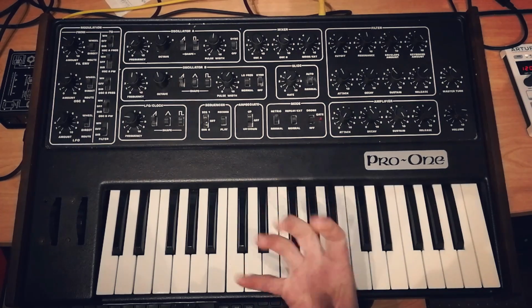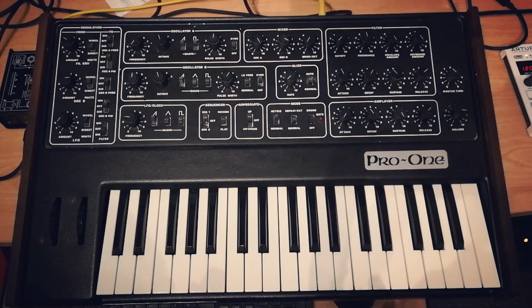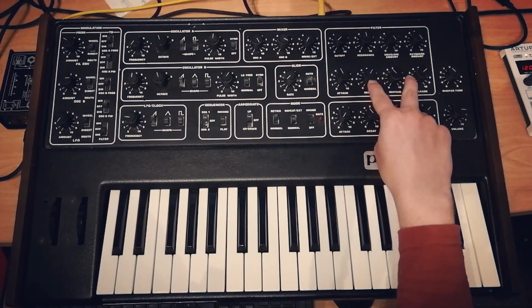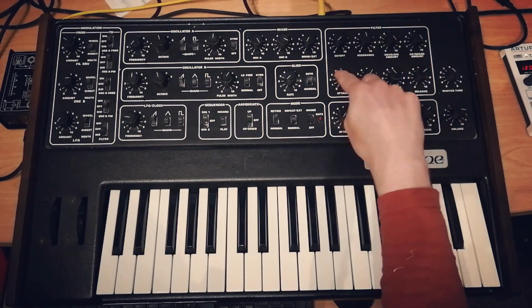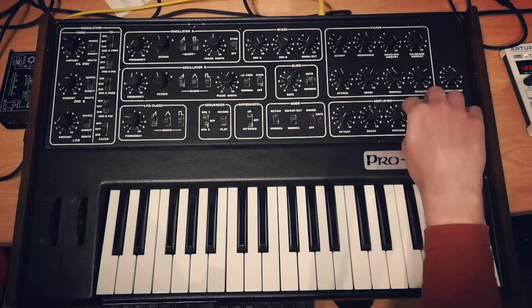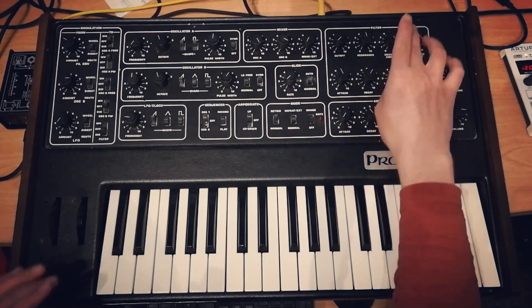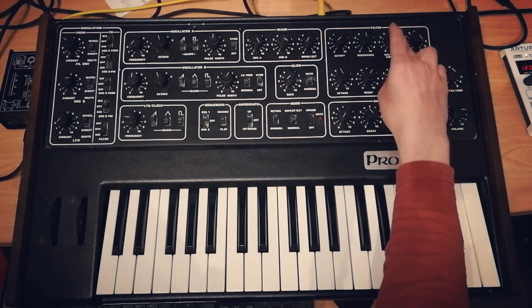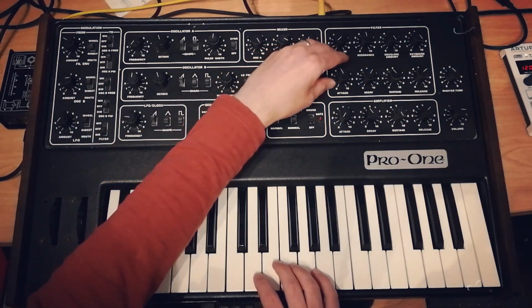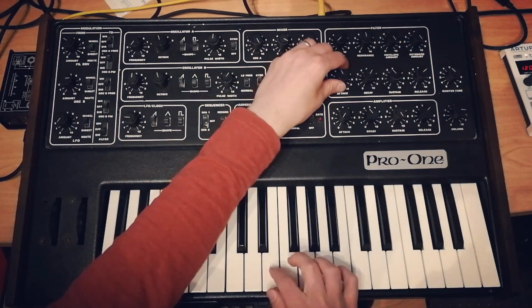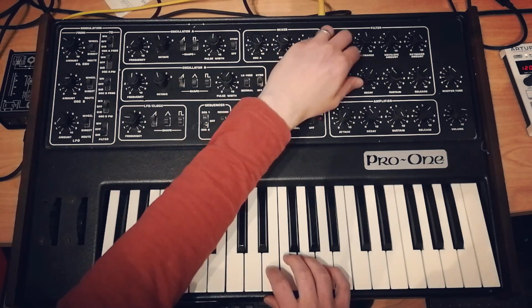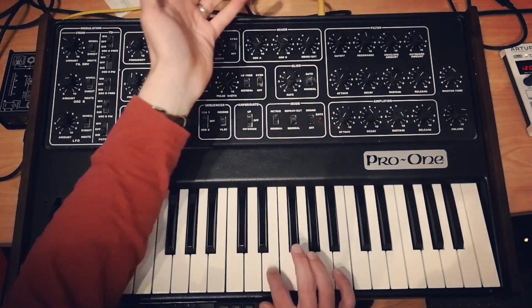Now you can hear that wow wow. How am I doing that? Well, the Pro 1 has two envelopes. It has a filter envelope as well as your amplifier envelope. And if you play, you can mix it in here to the filter. And then if you play around with the settings of it, you can get that wow wow. So if I mess it up, take it all off, nothing.